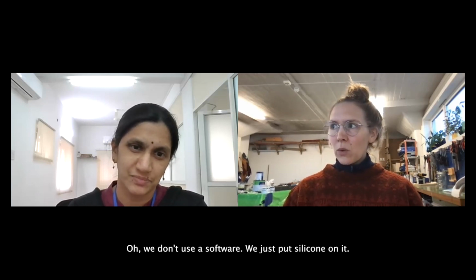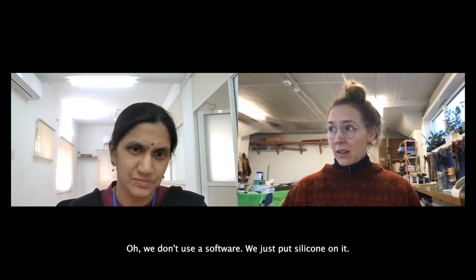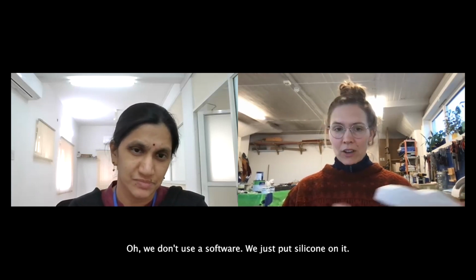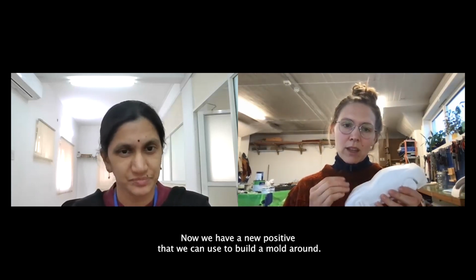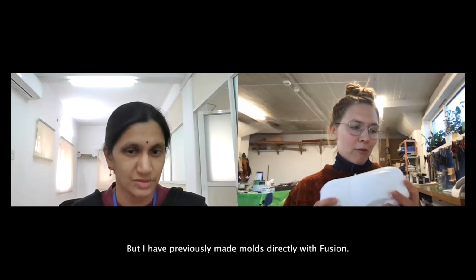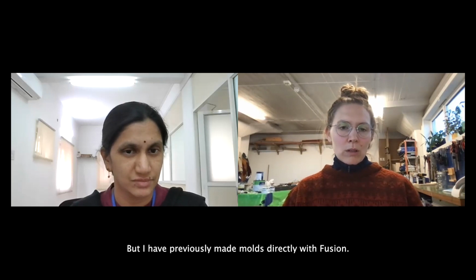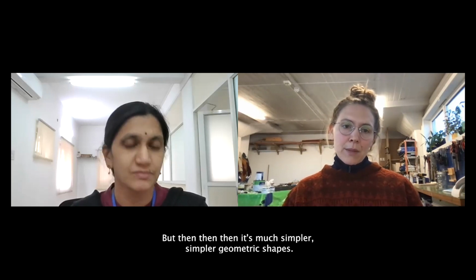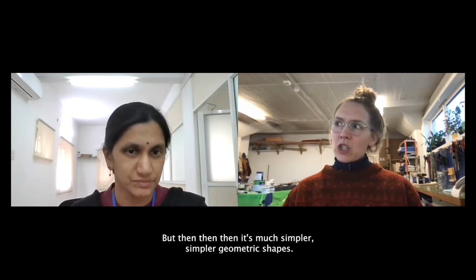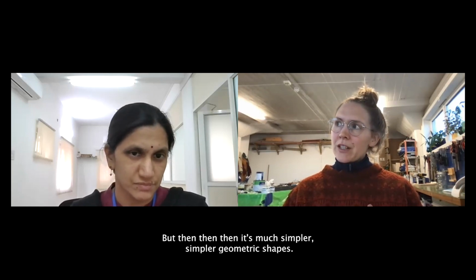We don't use software. We just put silicone on it. Now we have a new positive that we can use to build a mold around. But I have previously made molds directly with Fusion, but then it was much simpler geometric shapes.